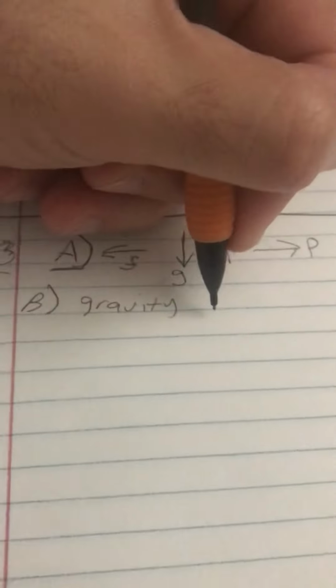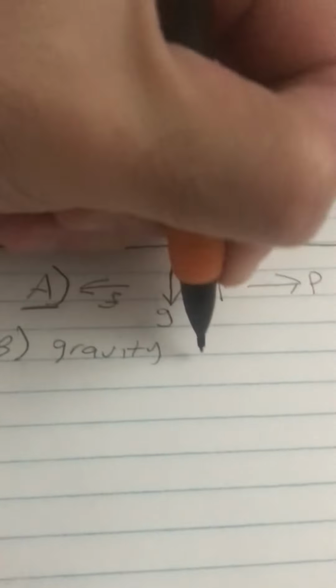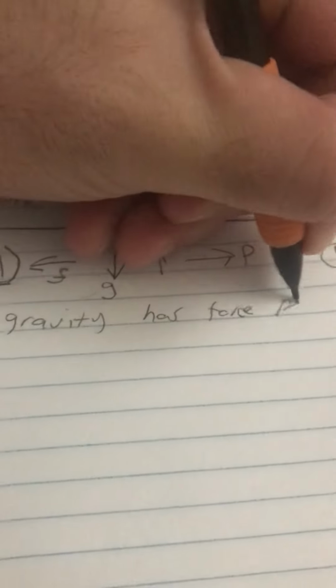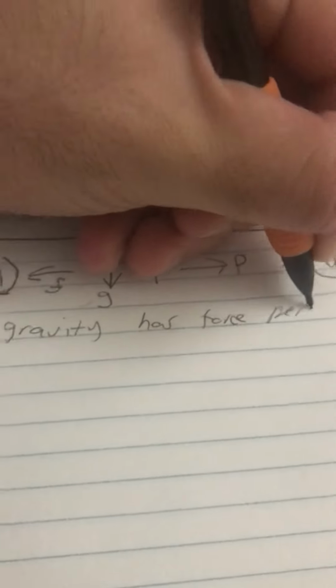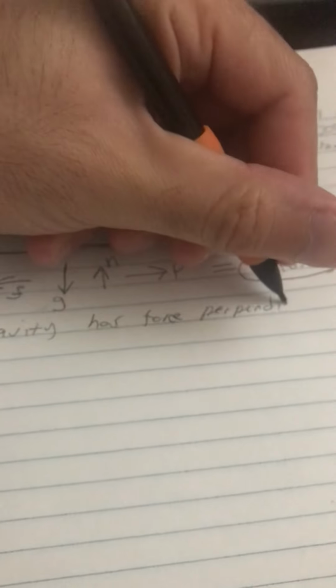So gravity has a force perpendicular to the displacement.